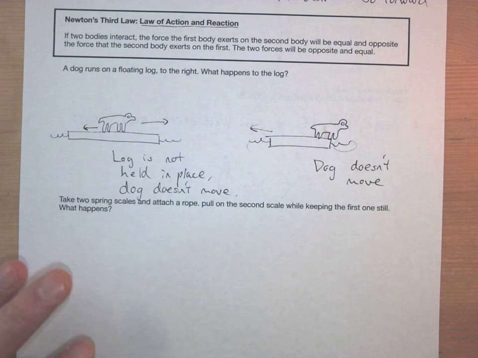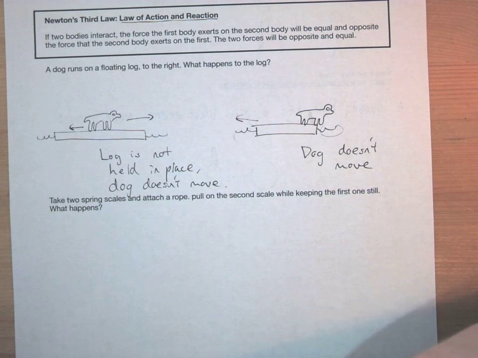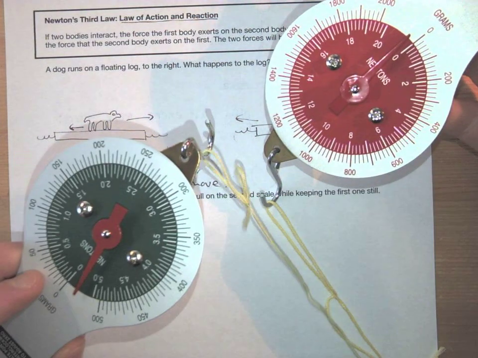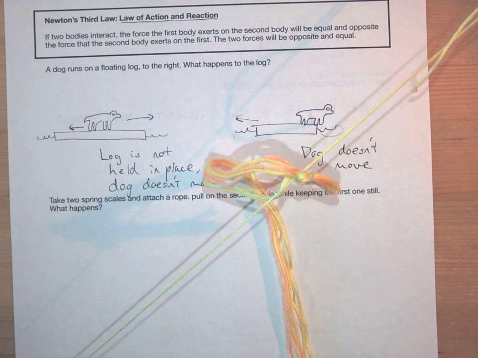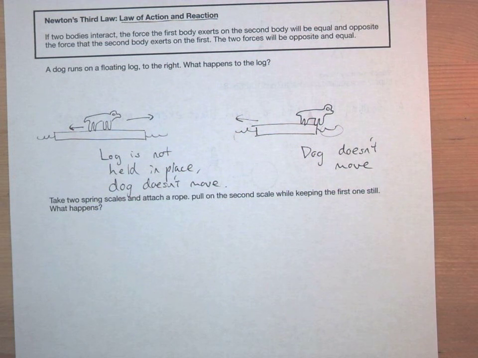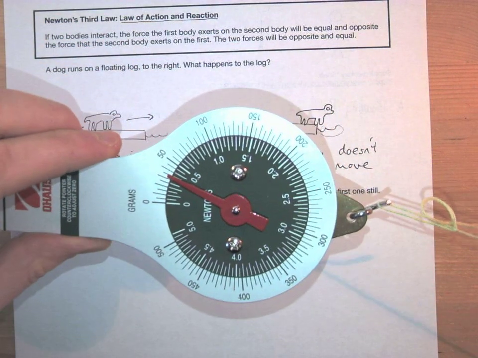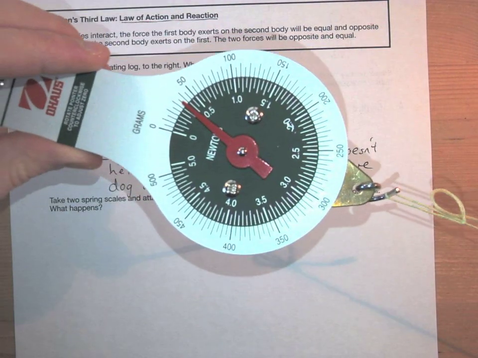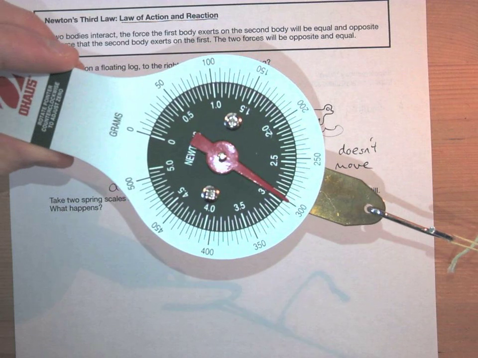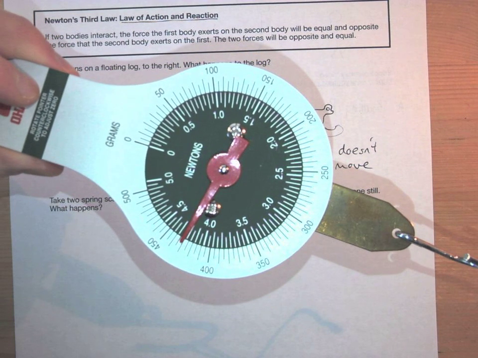Alright, so now let's look at this next example here. It says if you have two spring scales attached to a rope, you're going to pull the rope so that you keep one scale still. So I'm going to keep this one still and I'm going to pull on the other one to see what happens. Okay, so overall if I pull on the one, I'm pulling on the other one, but it says this green one moves as well.